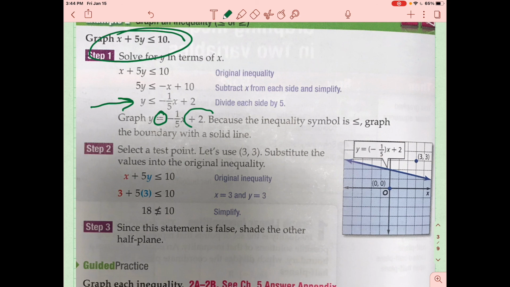They looked at the y-intercept, which was 2, right there. And then they looked at the slope, which was -1/5. That is down 1, run 5. So they went down 1 and they ran 5. 1, 2, 3, 4, 5. And then they connected the dots with a solid line because it's less than or equal to.